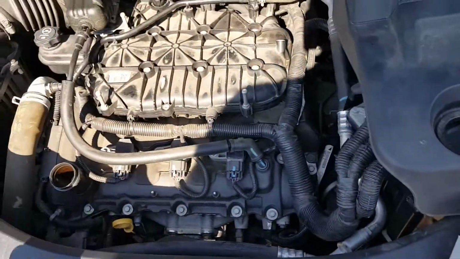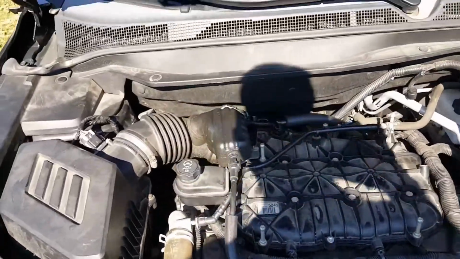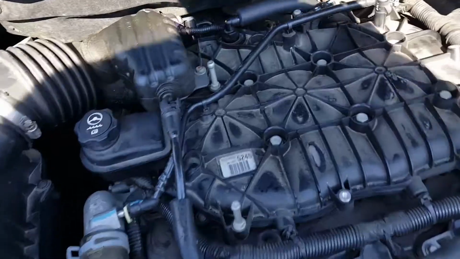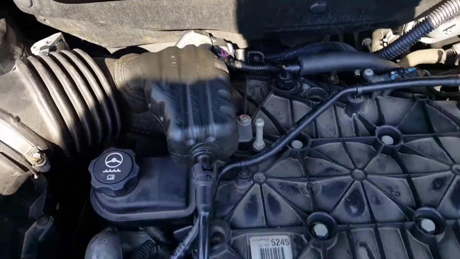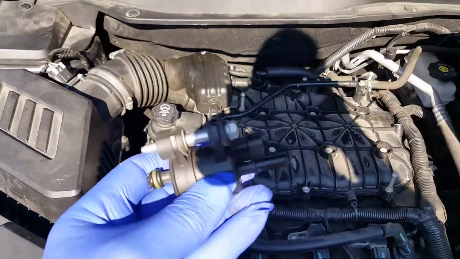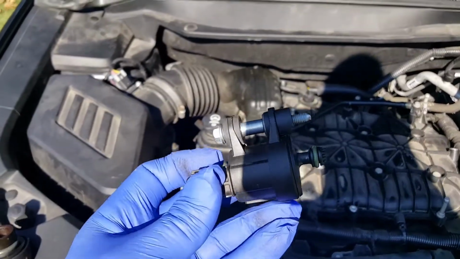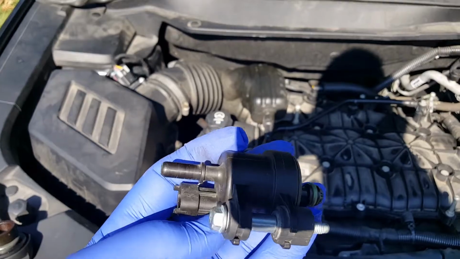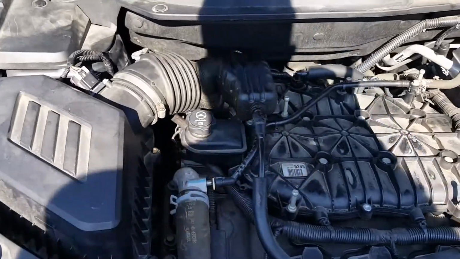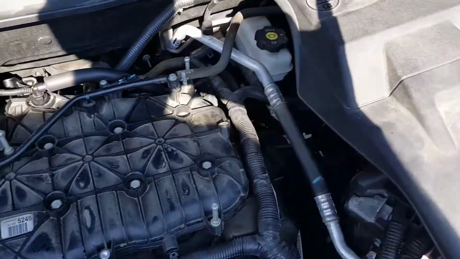All I knew is it was located by the intake air manifold, and this is what the part looks like. This is the old part. I've already done the replacement. I'm just going to show you where it's at and how it's positioned. Alright, I searched around on the motor.